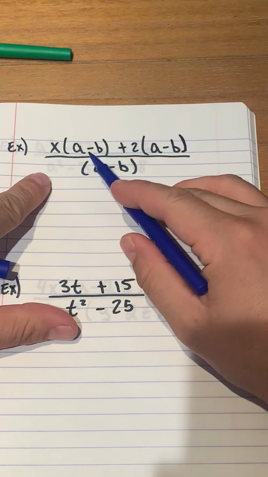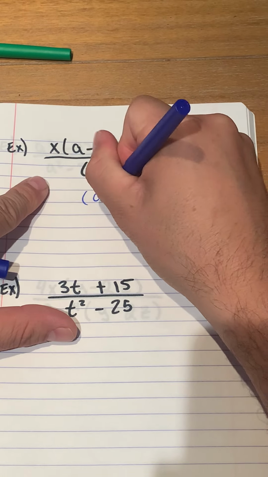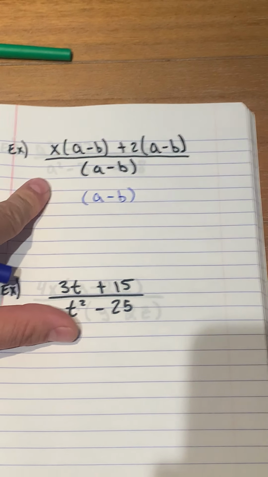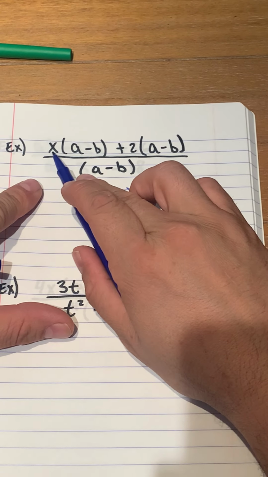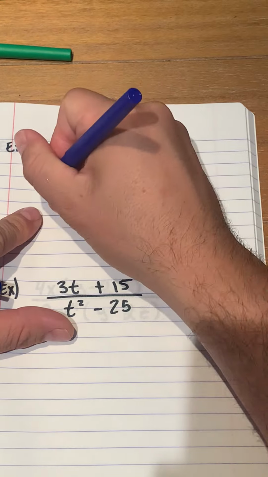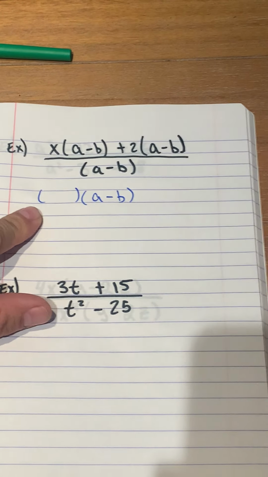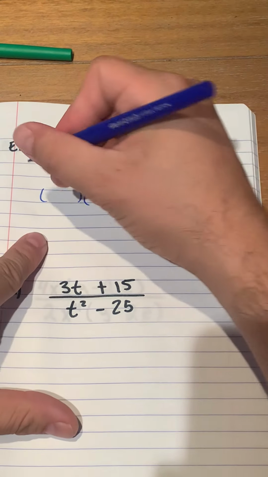However, I'm going to keep my a minus b for my numerator. What am I multiplying this by? I'm multiplying by x plus 2, right? So I could write another set of parentheses, and then I have x plus 2.